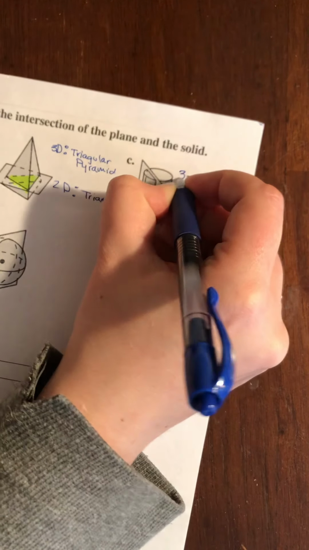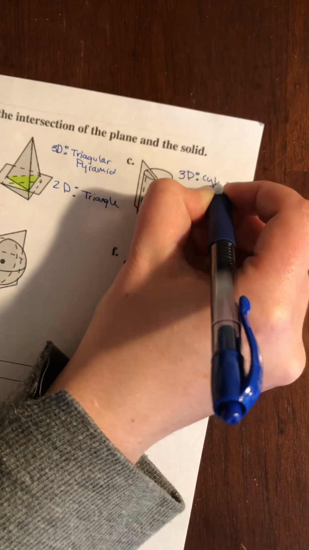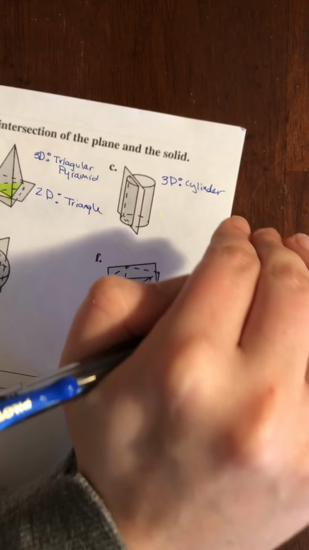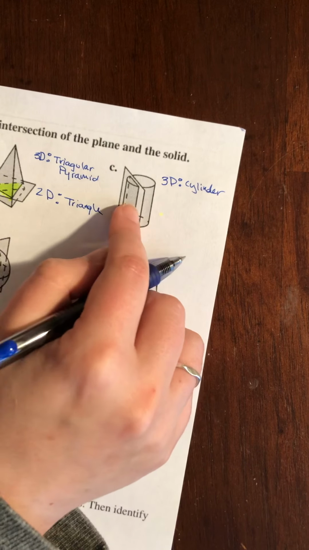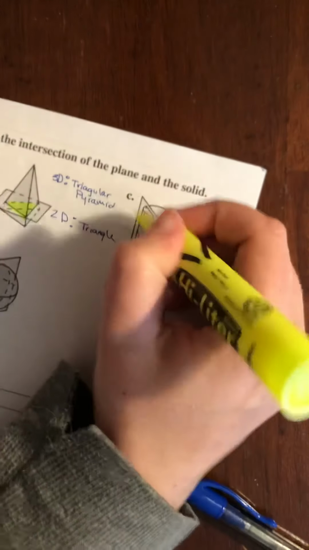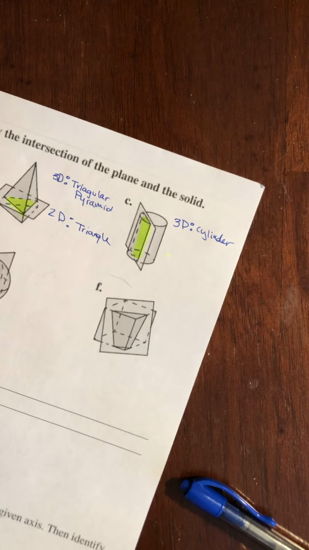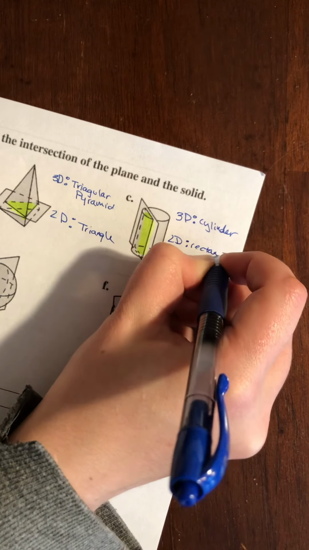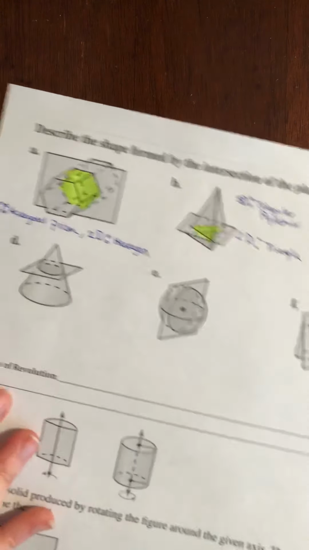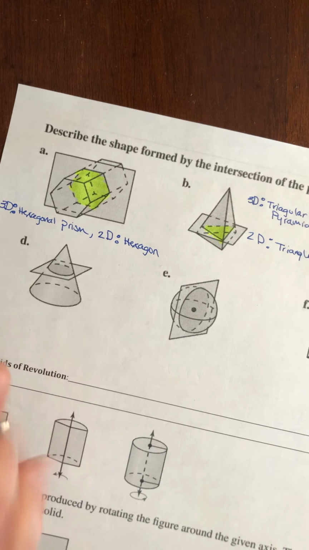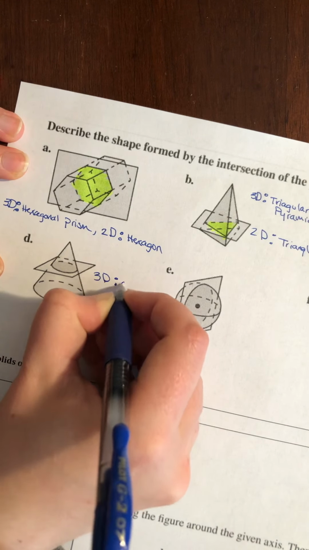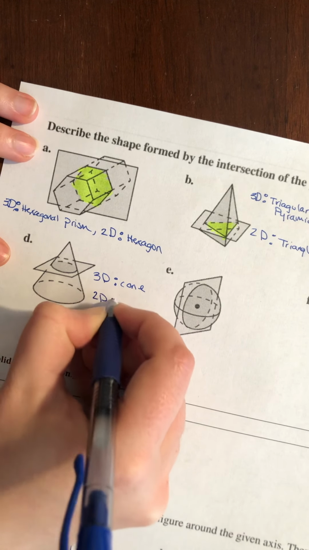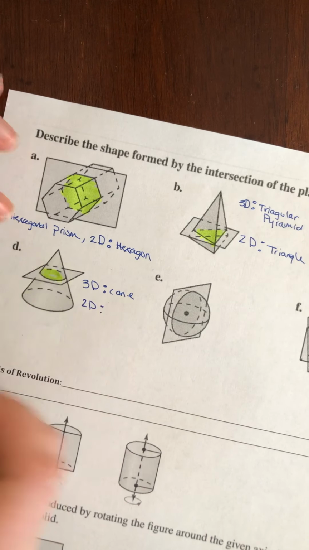Here we have a cylinder. Now, if they had cut the cylinder horizontally, it would have created a circle, but they actually cut it vertically, which creates a rectangle. Here we have a cone. Our cone is our three-dimensional solid. And that two-dimensional cross-section is a circle.